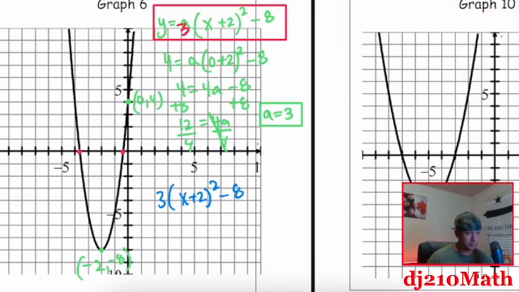X plus 2 times x plus 2. If you've seen my other videos, we're squaring a binomial. So here's my little trick. X times x, x squared. 2 times 2, positive 4. 2 times x times 2 will give us 4x.